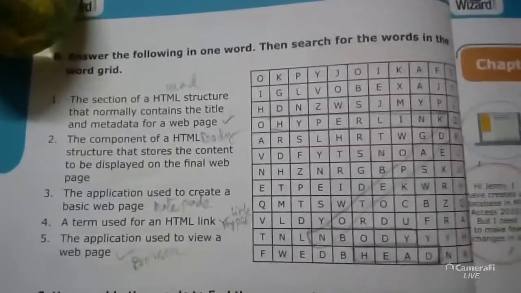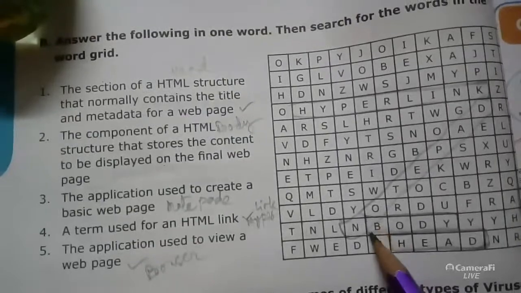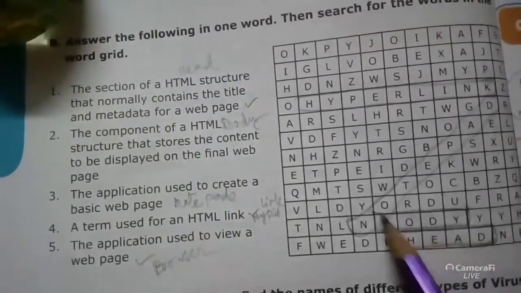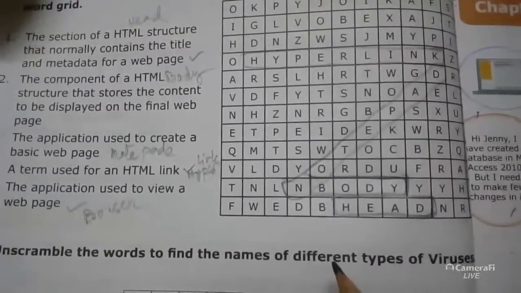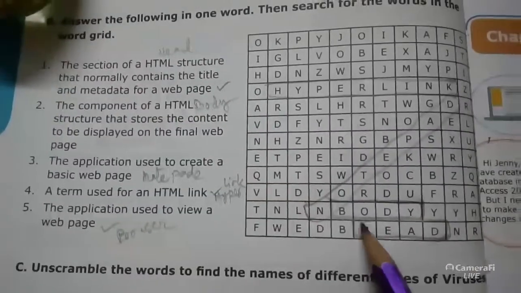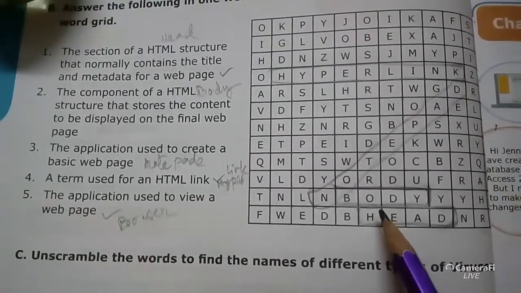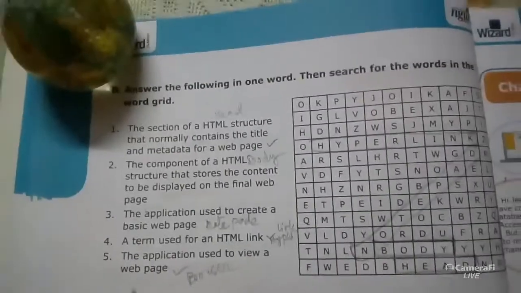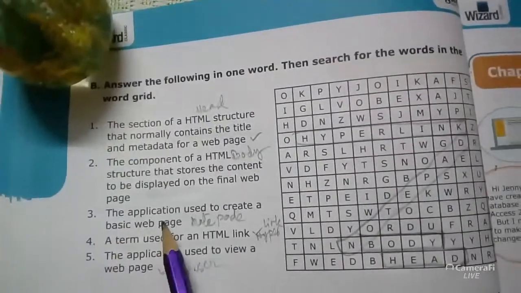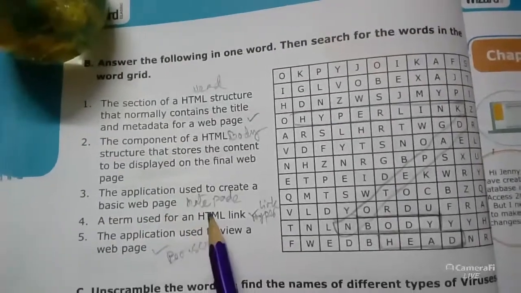Where is body? See here, BODY. Mark it. Did you mark? Now, number 3, the application used to create a basic web page, that is Notepad.